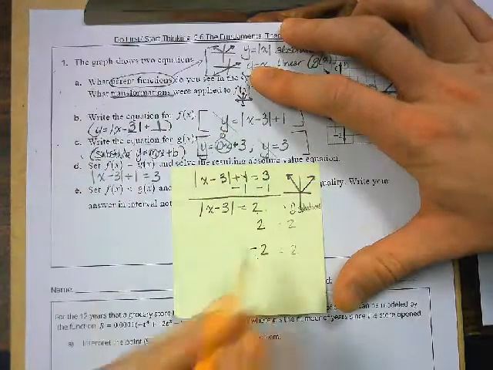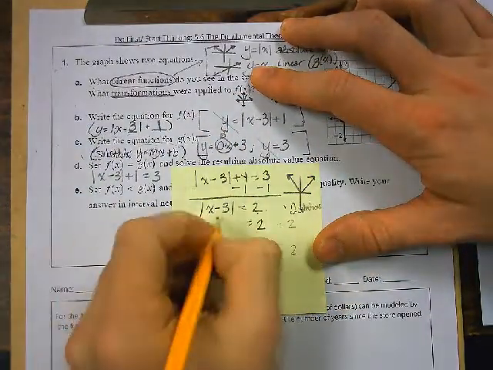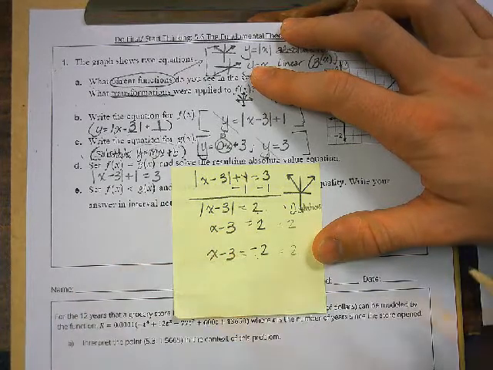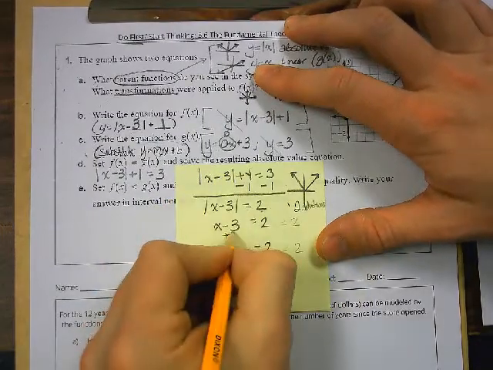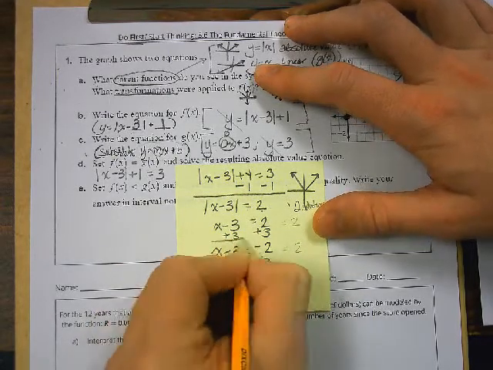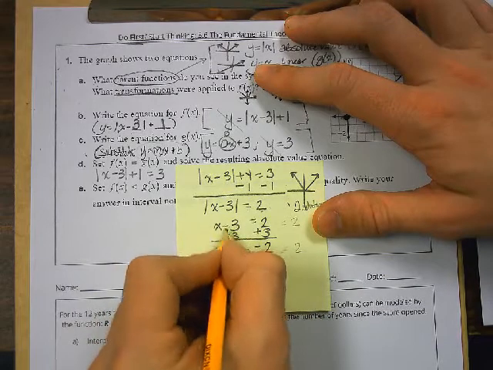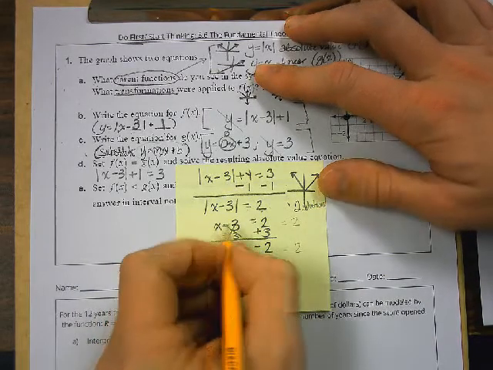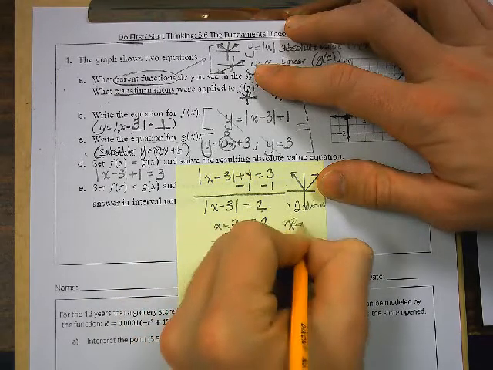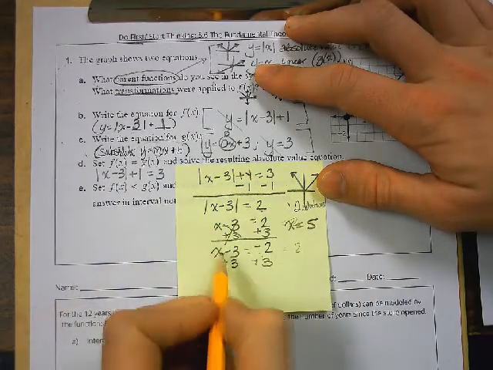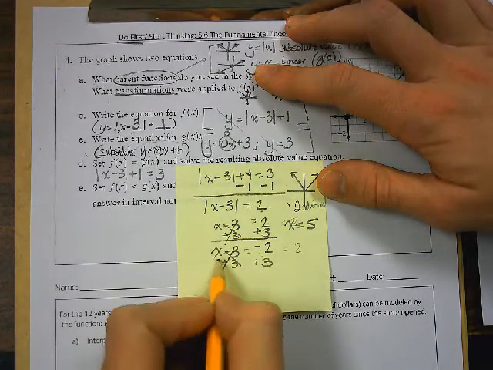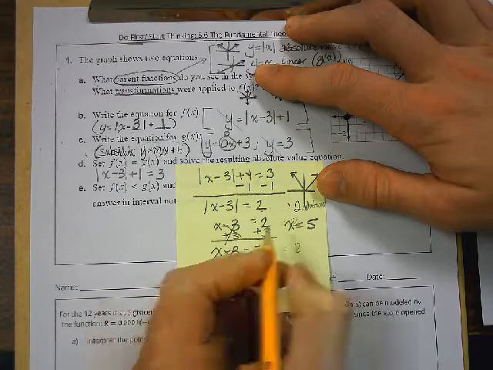So we're going to use both solutions. And you've got x minus 3 to bring down and x minus 3 to bring down. So if you add 3 to both sides, x, and then minus 3 plus 3 is 0, and then 2 plus 3 is 5, so x equals 5. Let's look over here. We have negative 3 and positive 3 is 0, and we have negative 2 and positive 3. This is x equals 1.